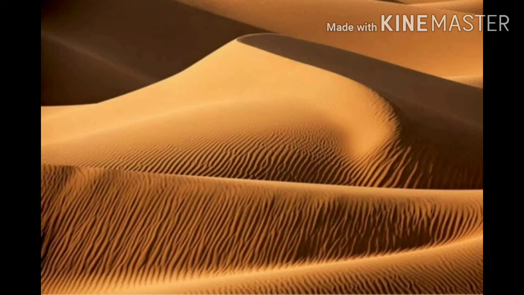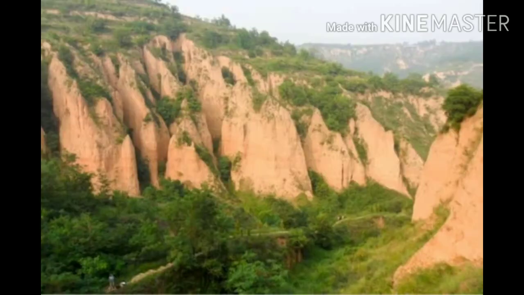When the grains of sand are very fine and light, the wind can carry them over very long distances. When such sand is deposited in large areas, it is called loess. Loess contains silt, clay, and some sand, and forms very fertile soil. The most important loess region in the world is North China.